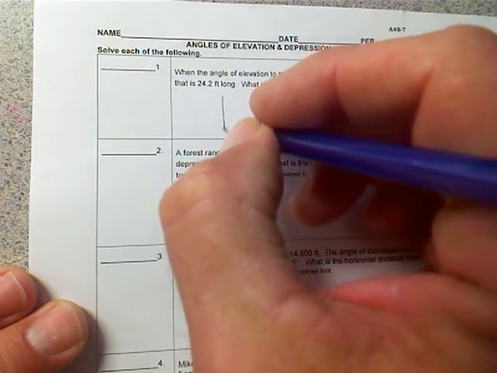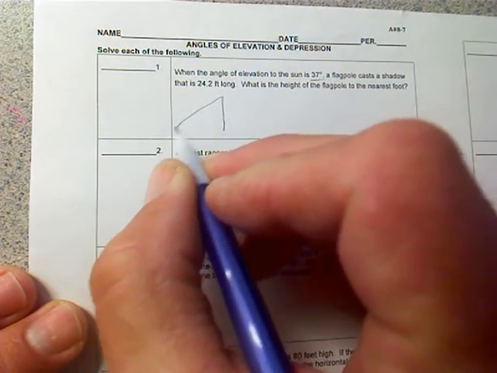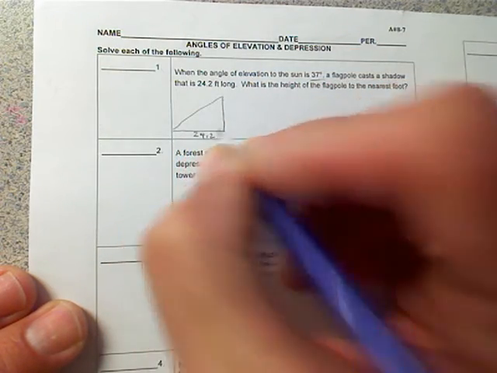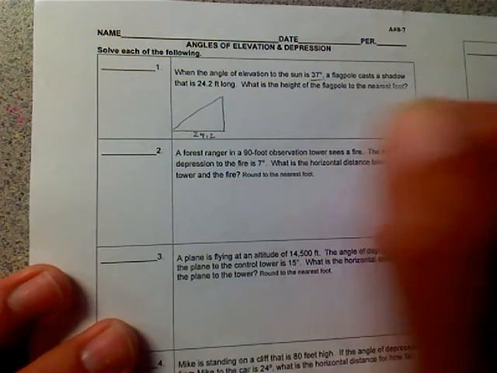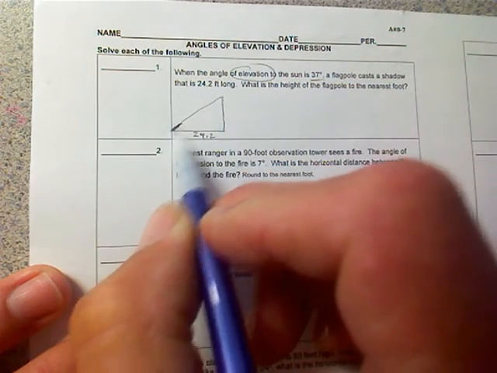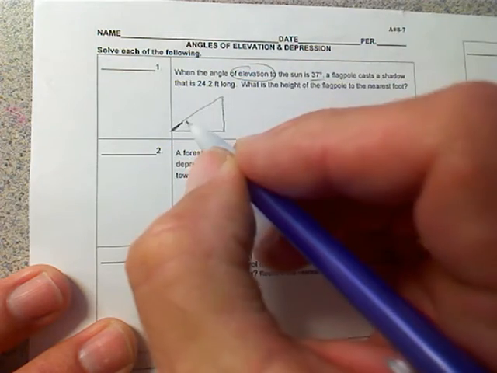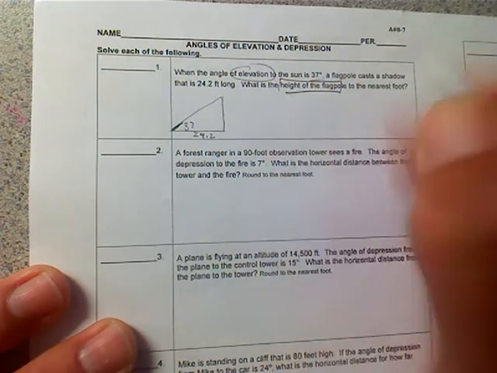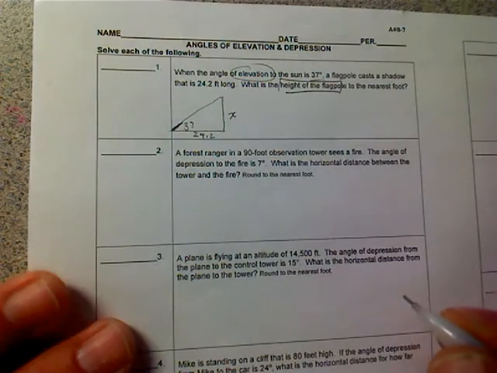So I've got this flagpole and it's casting a shadow. Now shadows are on the ground, so this part down here is 24.2 feet. The angle of elevation, which means from the ground, is 37 degrees, and they are asking me for the height of the flagpole. That's x.